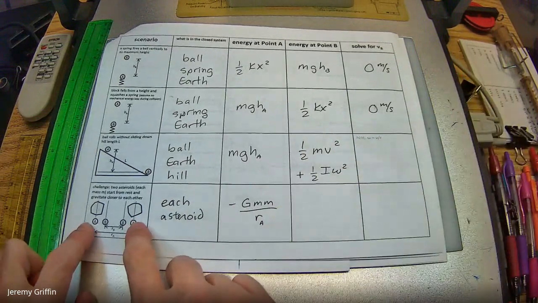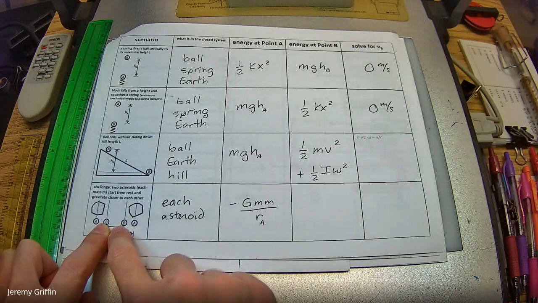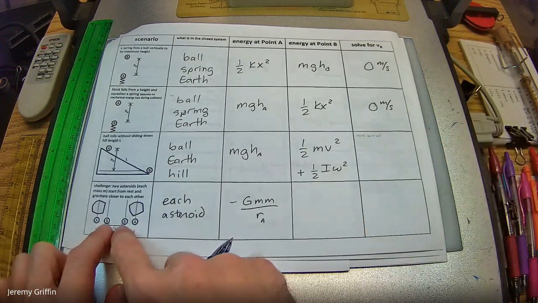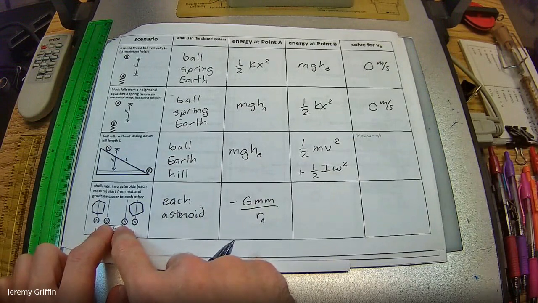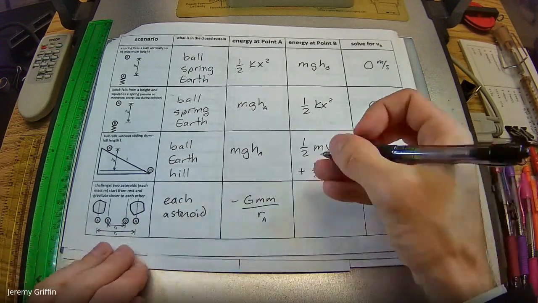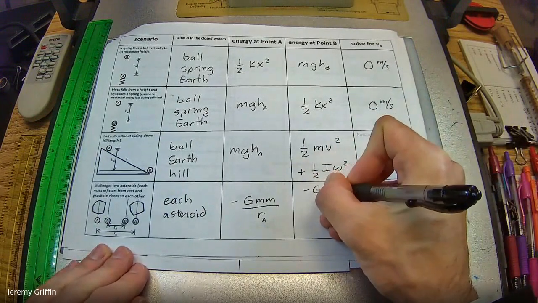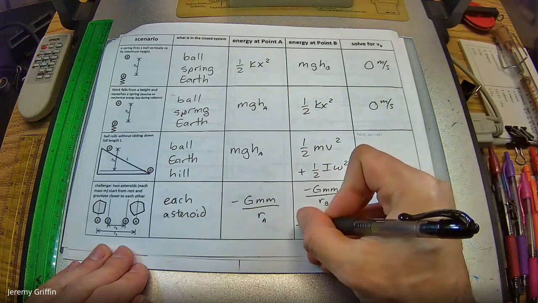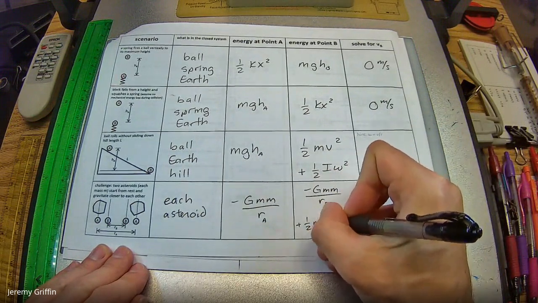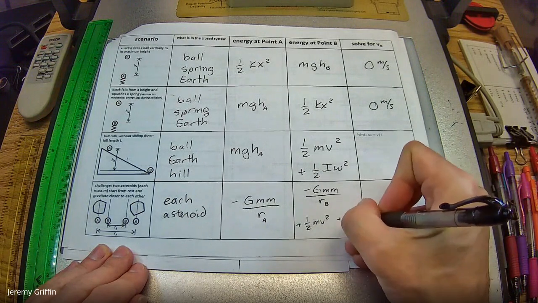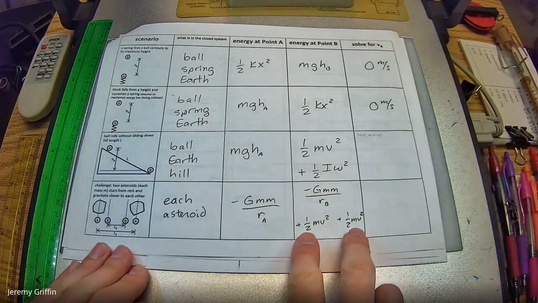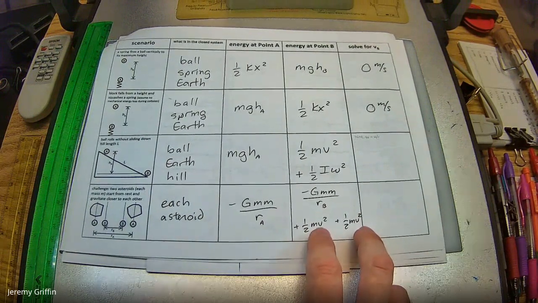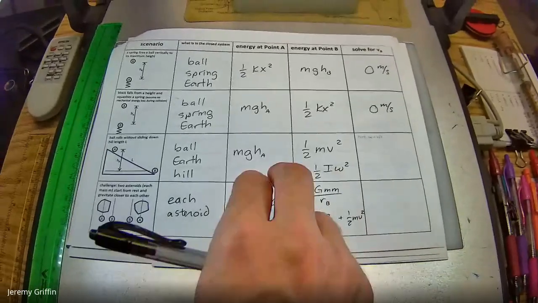Then they'll gravitate towards each other, so they get closer. Say point B. The potential energy would be decreasing as they're getting closer, but where is some of that energy going? Into kinetic. So it would look like this: negative GM squared over r sub B, plus 1/2 mv squared plus another 1/2 mv squared, like for each one. Now you can combine those terms because they're the same mass, same speed, and then you can do some algebra. You can say this is equal to this.